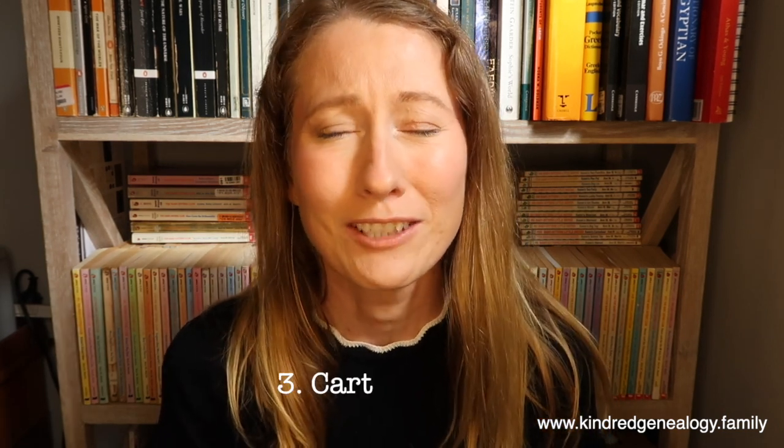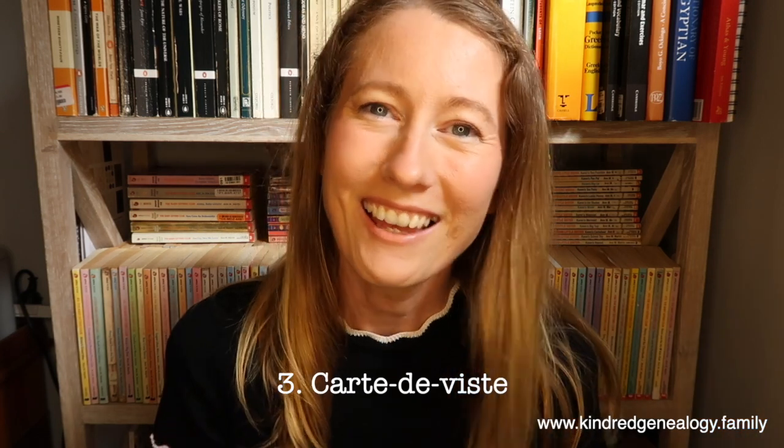They have a characteristic grayish appearance, and they were a lot cheaper as well, so they were more accessible to more people. Right, the third sort is the carte de visite. Sorry about the pronunciation. These are the most common type of photographs that were found in the 1800s.